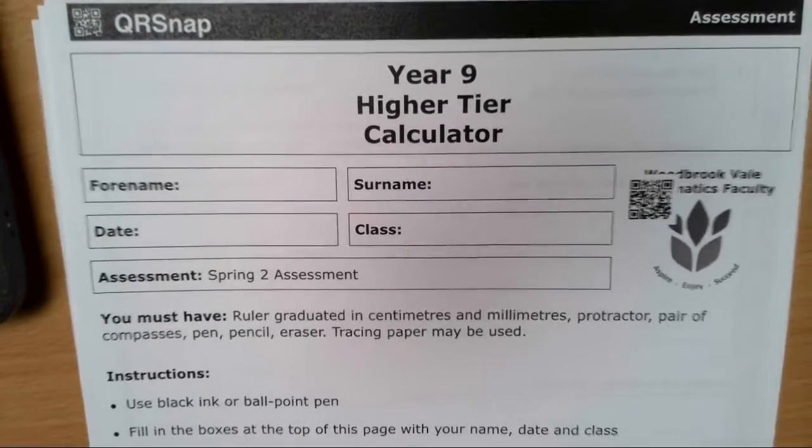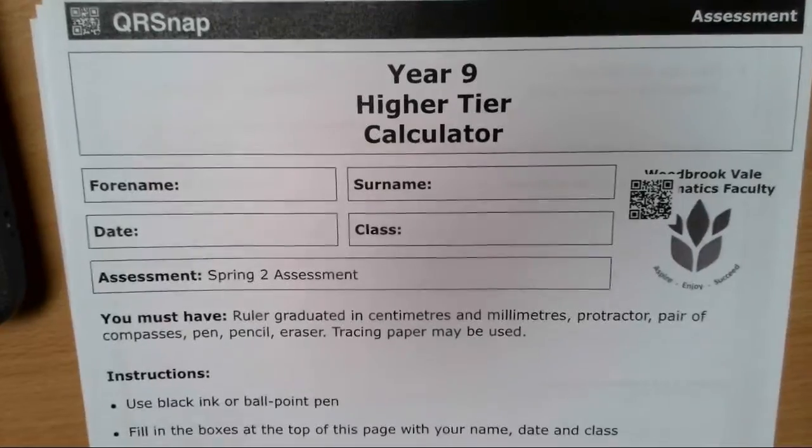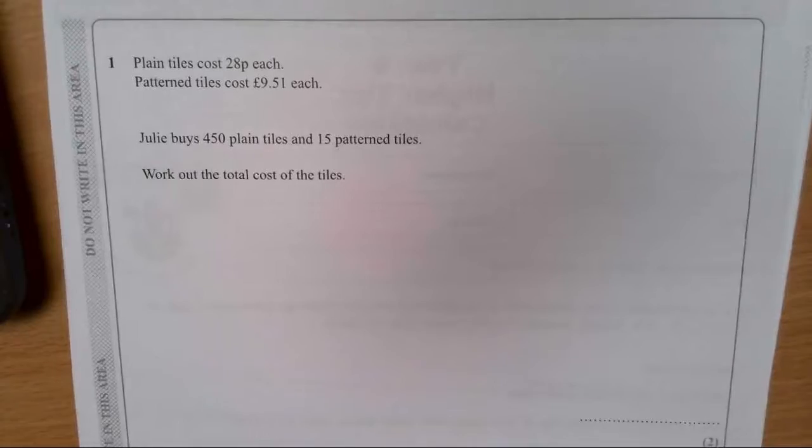Year 9 higher tier calculator paper. A quick run through of all of the solutions. So, question 1. Starts off fairly straightforward, hopefully.